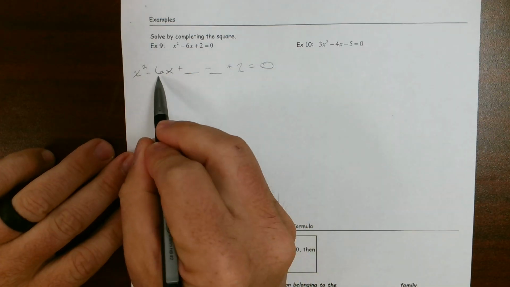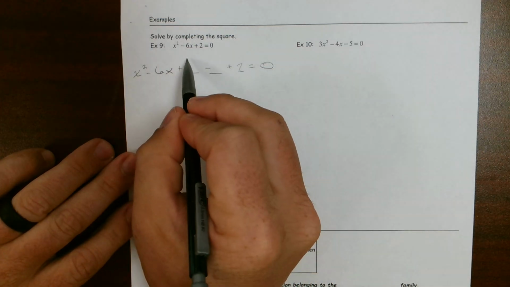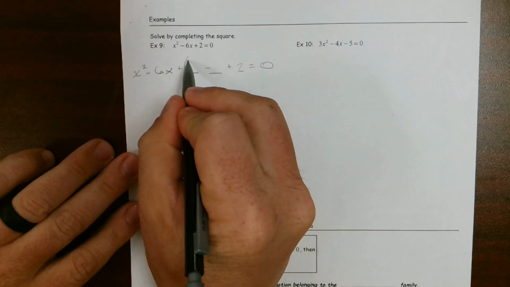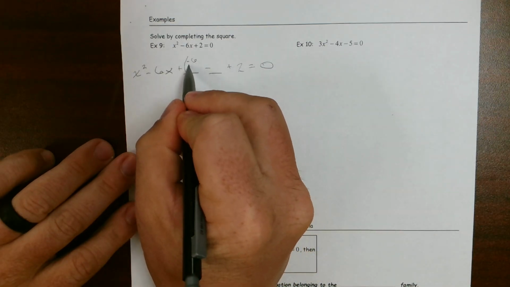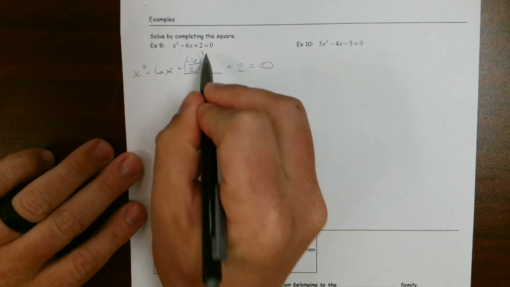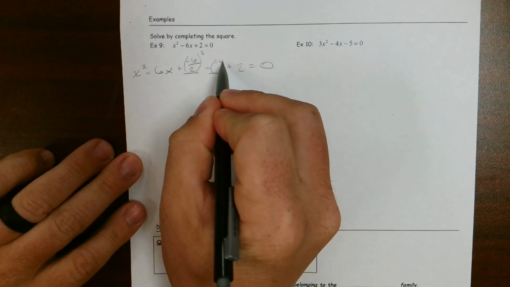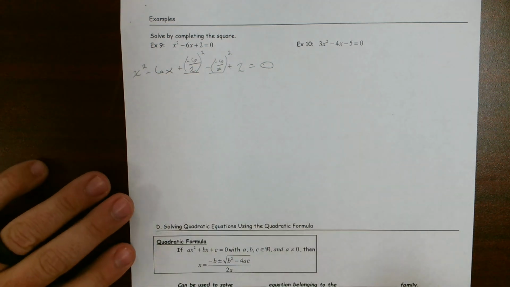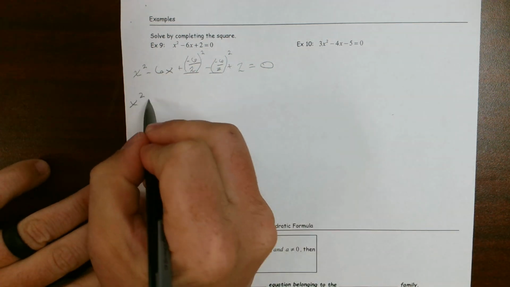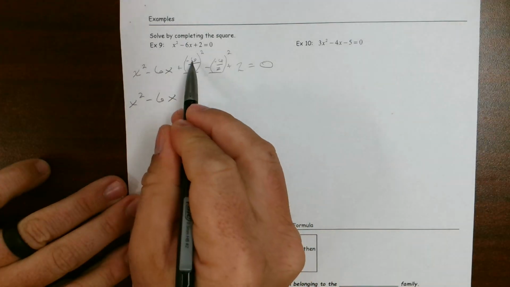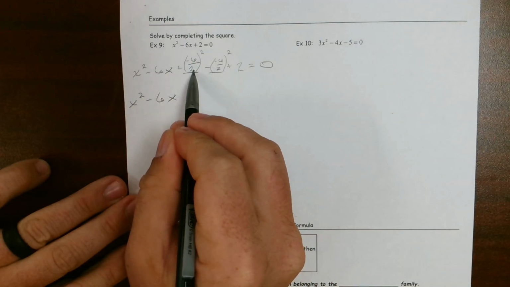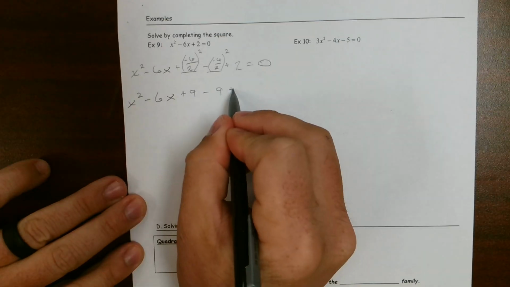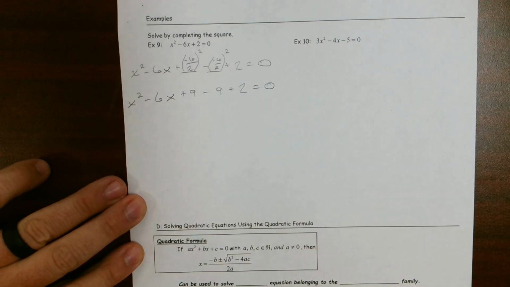Okay, so the thing we're going to put in there, I'll write it out for you, is completing the square. The little formula that we need to know is b, that's negative 6, divided by 2 quantity squared. So negative 6 divided by 2 quantity squared. And you can probably do that mental math in your head. Negative 6 divided by 2 is negative 3. Squared is 9. So we're going to add 9 and subtract 9 to our original quadratic.